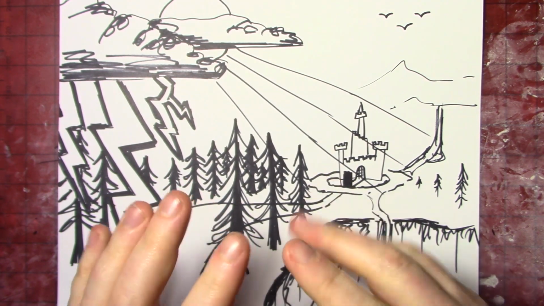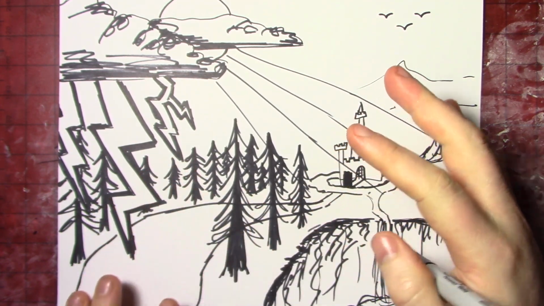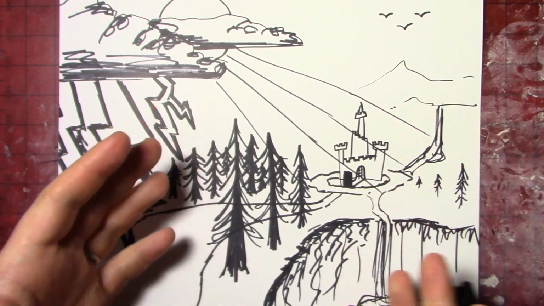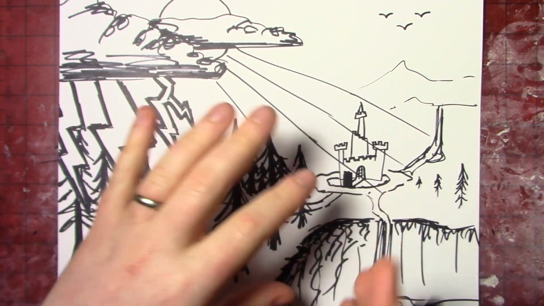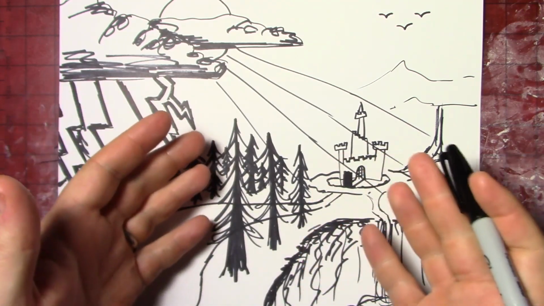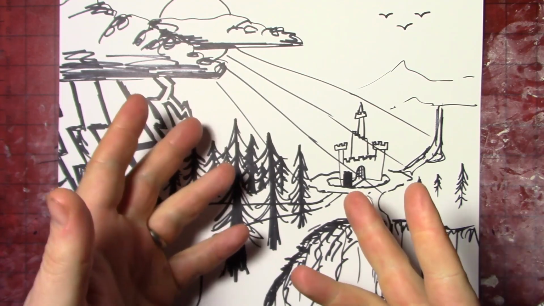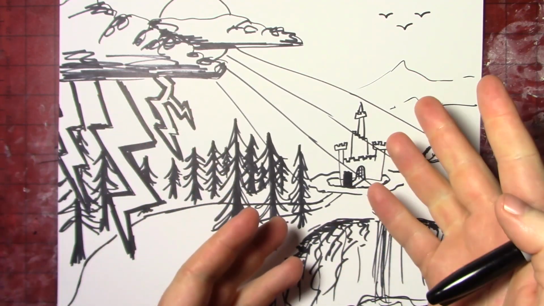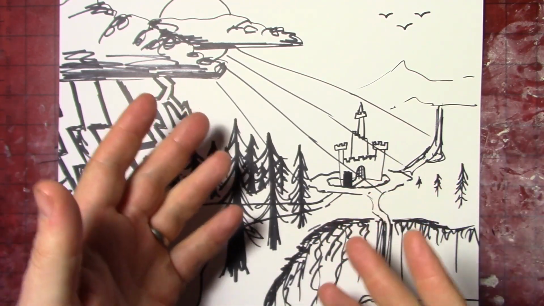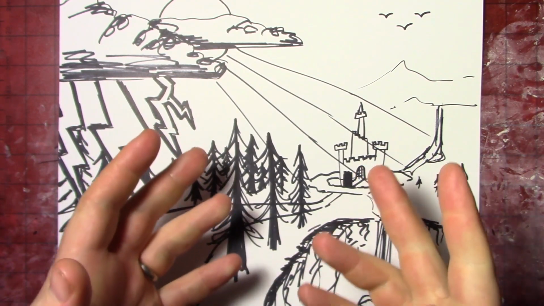I look forward to seeing all of your beautiful illustrations and seeing whether you copied mine and followed along with this or made up your own using the same concepts and ideas. And also, I look forward to seeing your color choices, whether you chose to use color or keep it black and white, and if you used color, how did you use it? I look forward to seeing that.